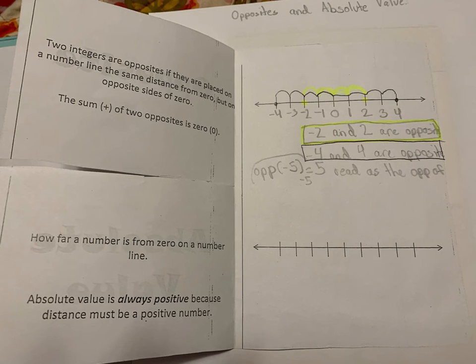Talk about absolute value. So in our interactive binder, there's a page for absolute value. If you need to pause and find it, go ahead and do that. But we've already talked about opposites, and I believe this is page 7. So absolute value has to do with how far away a number is from 0 on the number line. So it is always positive because it is a distance. Go ahead and highlight that.